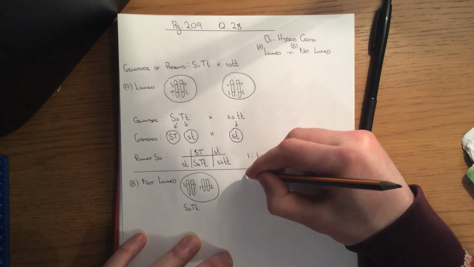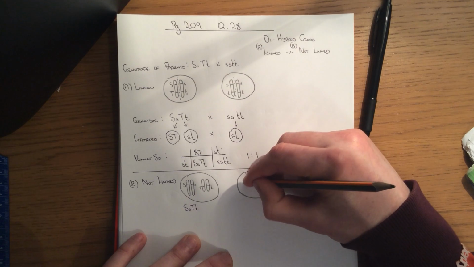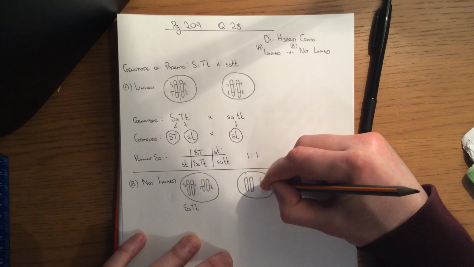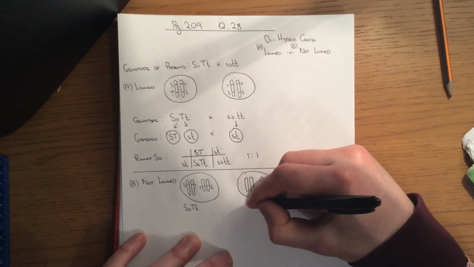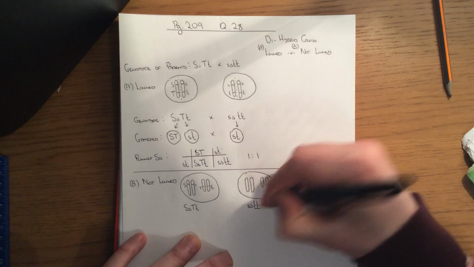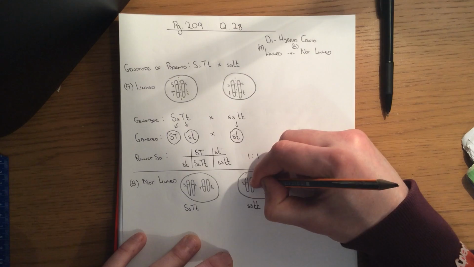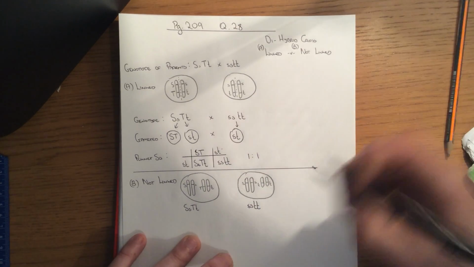Our second parent then, so just drawing out our cell, we have two pairs of chromosomes. So there's chromosome pair 1, and then we have chromosome pair 2 that we're looking at. In this case we have small s, and then lowercase t. So we'll just put in our s's, and then we'll put in our t's here. Okay, so we're back to the normal system.